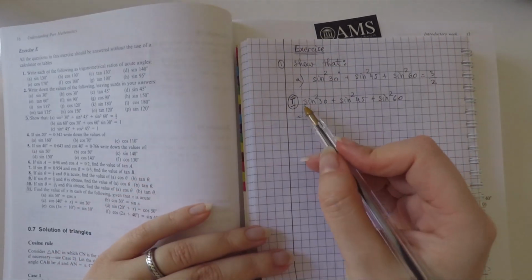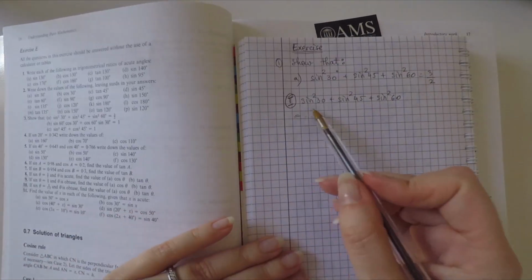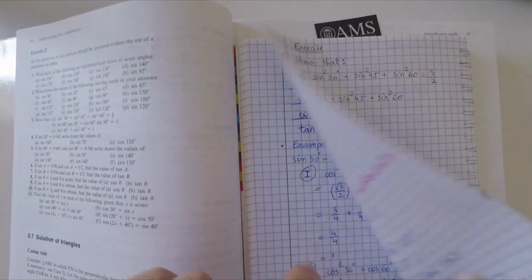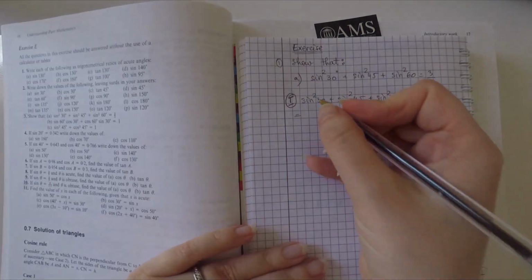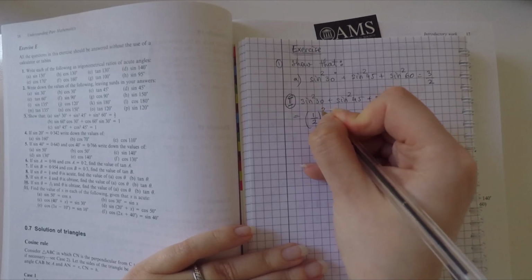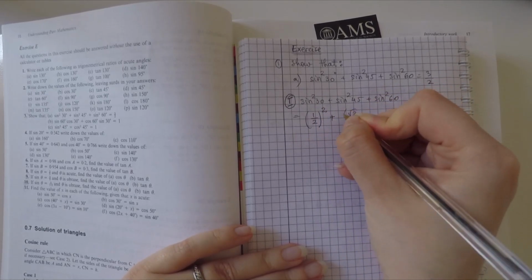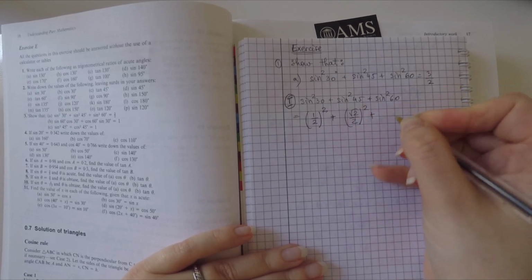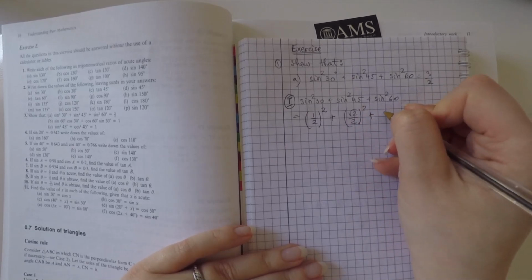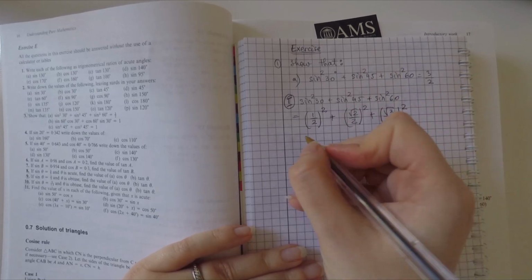What am I looking at? I'm going to look back at the exact values to make sure I don't make any mistakes for this one. And I'm going to see if I remember the rest. So sine of 30, 1 over 2, everything squared, plus sine of 45, that's square root of 2 over 2, everything squared, plus sine of 60, that is root 3 over 2, everything squared.